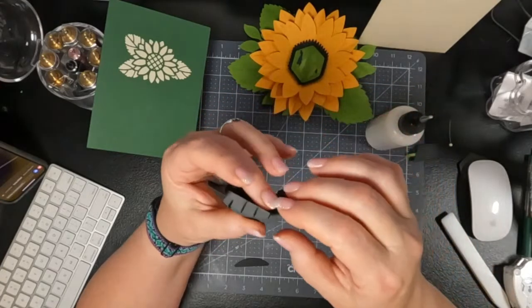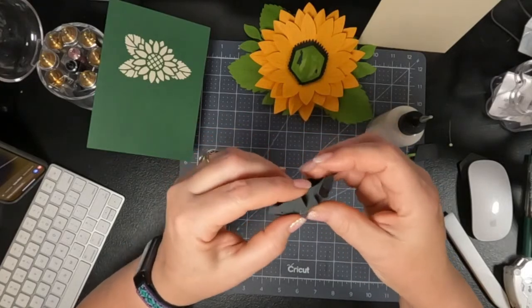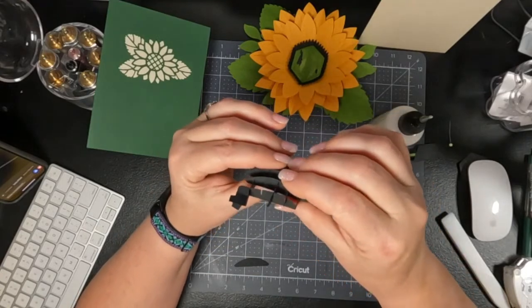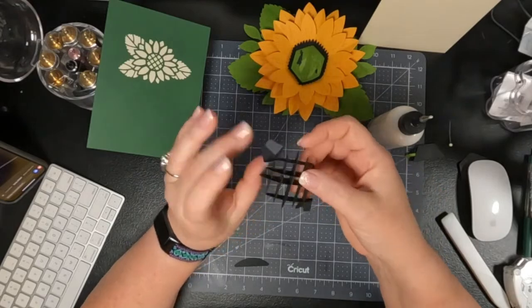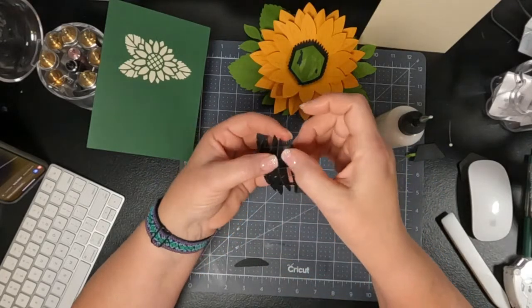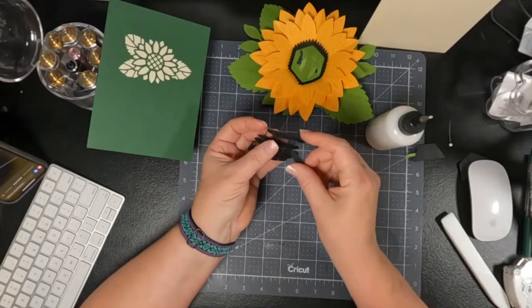Wants to be a little booger, doesn't want to slide in there, I think. There we go. I think I got it. And then we're going to do this one.